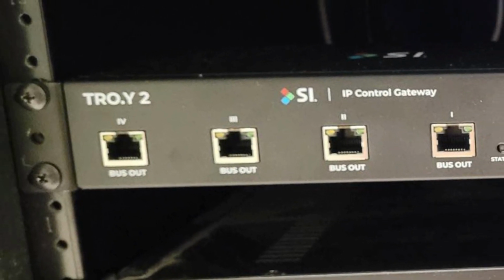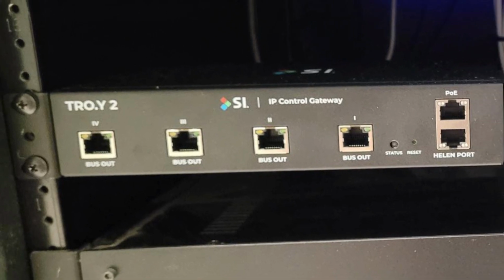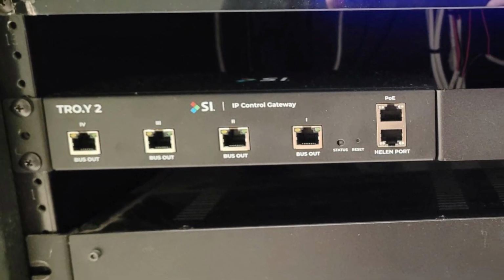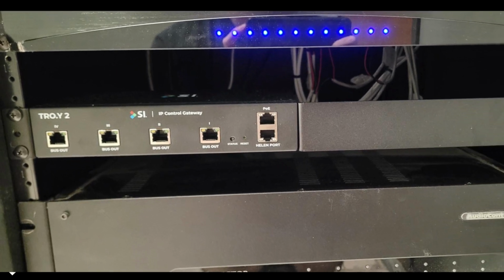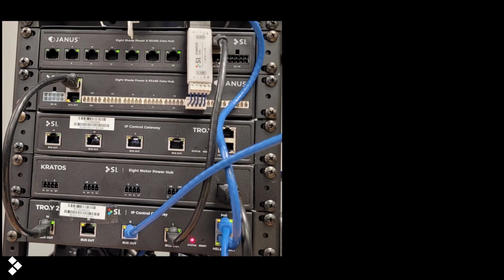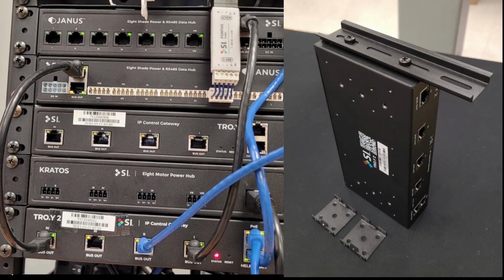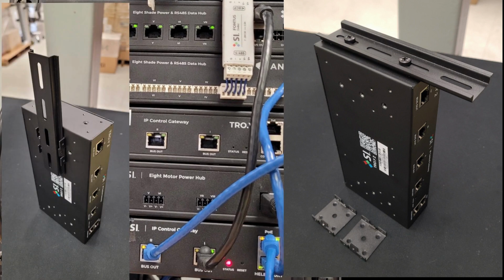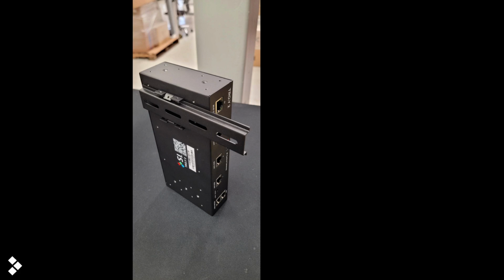Troy can be mounted inside a standard 19-inch EIA rack, and can be ganged with other devices. It does come with one long rack ear if it's by itself. It can fit in a half rack. It can also fit inside many of the standard structured wire enclosures, including the SI Joplin. Included with Troy are all these rack ears and DIN rail brackets.